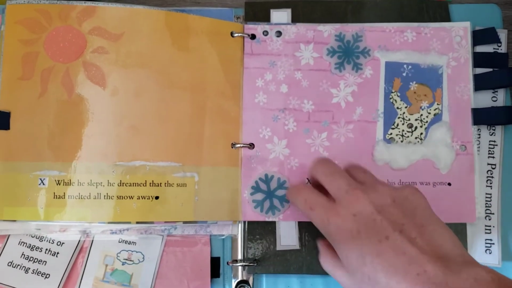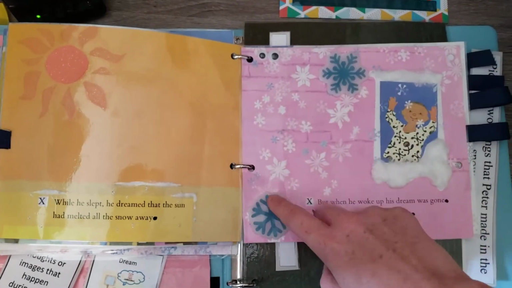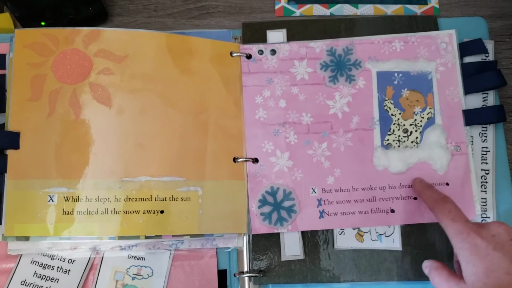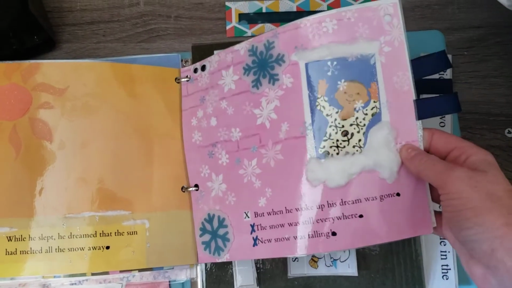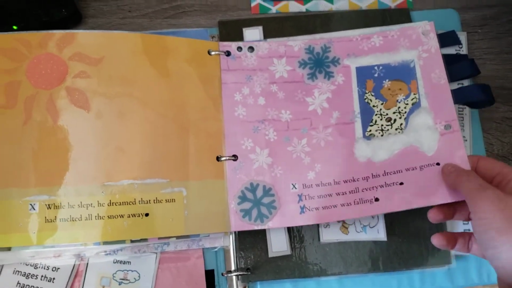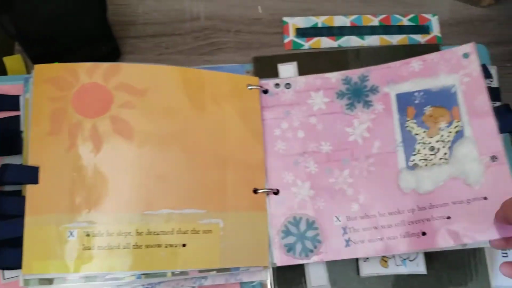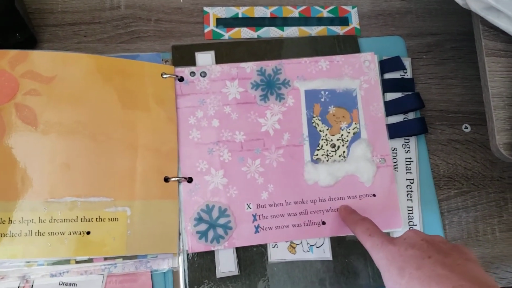Now on this page, I used decal stickers to illustrate that it is snowing, to give the students a feel, cotton for the snow around the window, and I put a little glitter here to give it a visually appealing look. Again, short sentences, and alert to the sight word, dream.